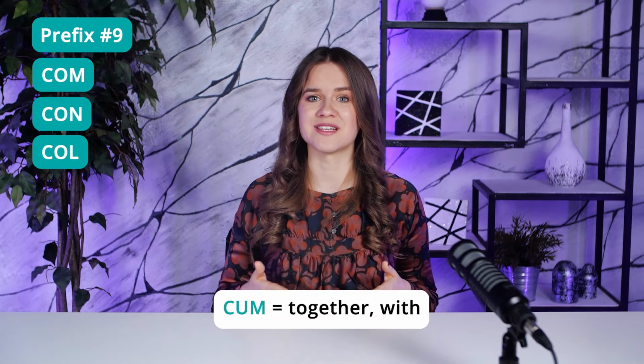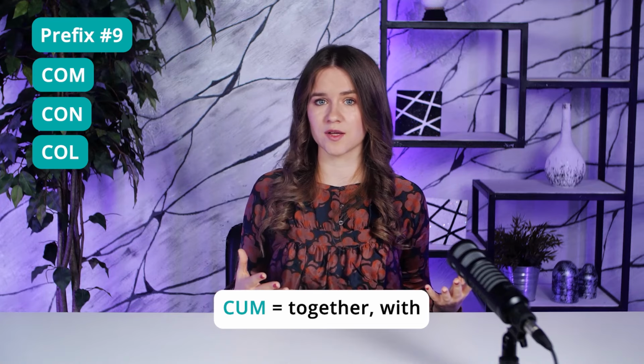Next, we have 3 prefixes: com, con, col. They all come from the Latin prefix cum, which means together or with. These prefixes usually form words that convey the idea of coming together or being associated with something. Let's look at some examples.